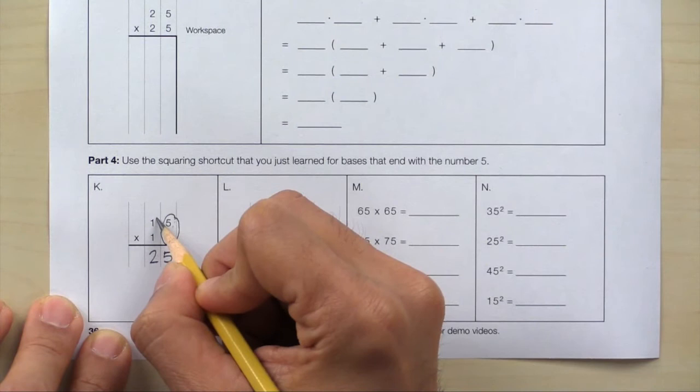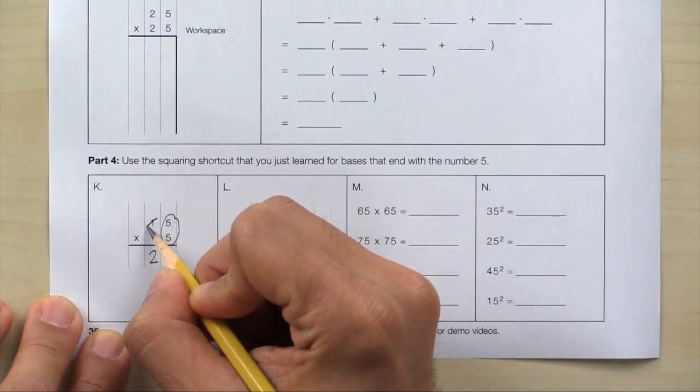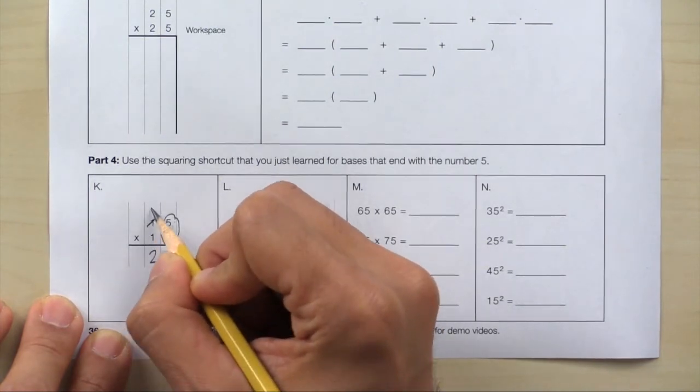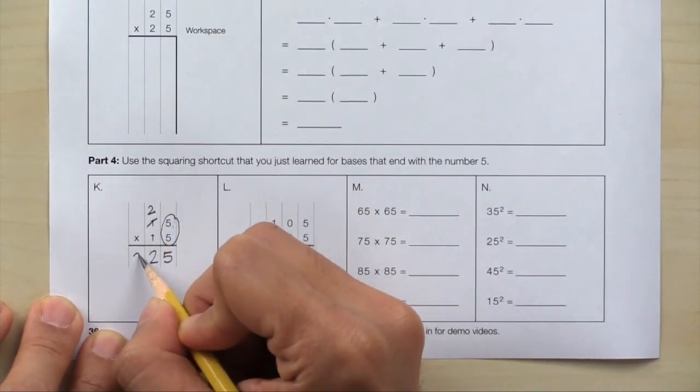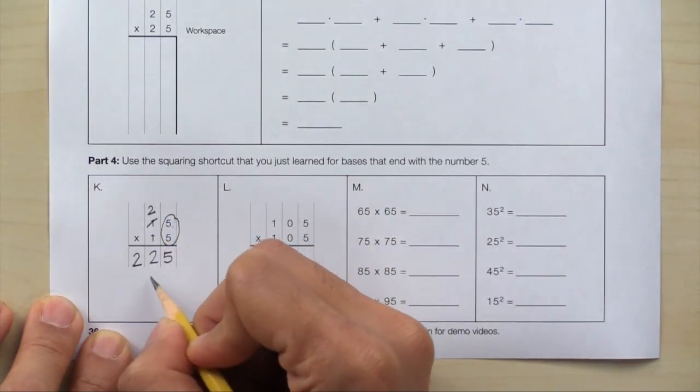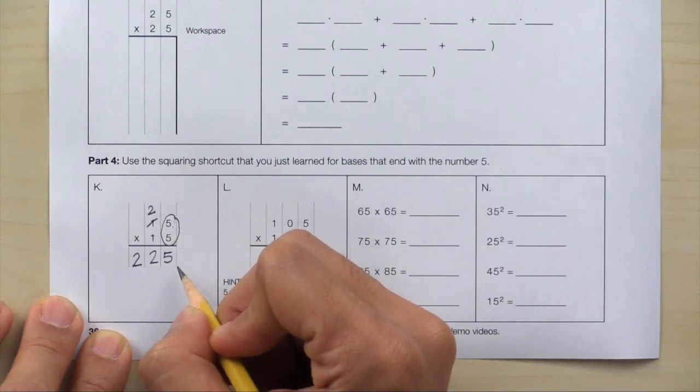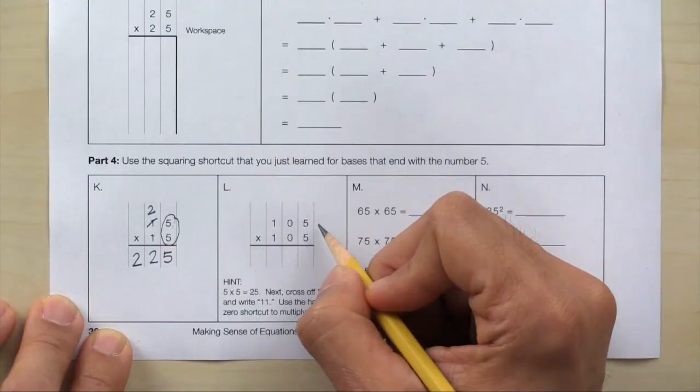Next, cross off this 1 and think 1 more. That gives us 2. 2 times 1 equals 2. Final answer, 225. In box L, we're squaring a 3-digit number.